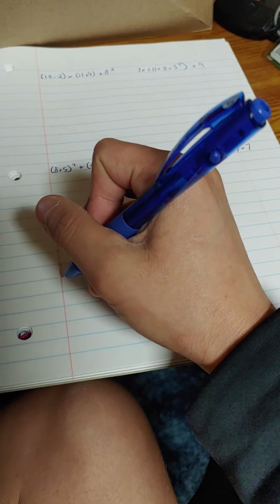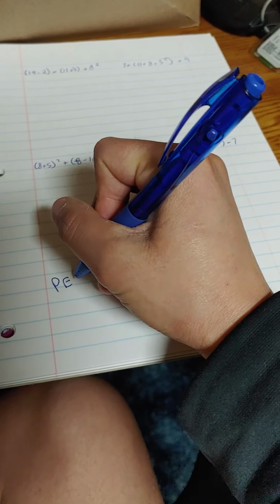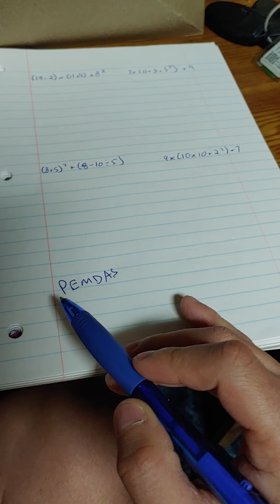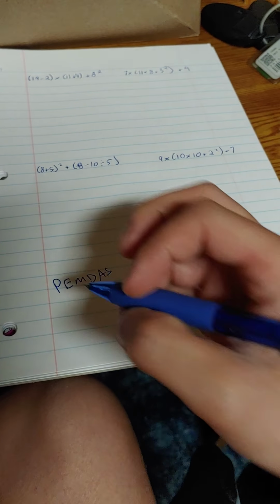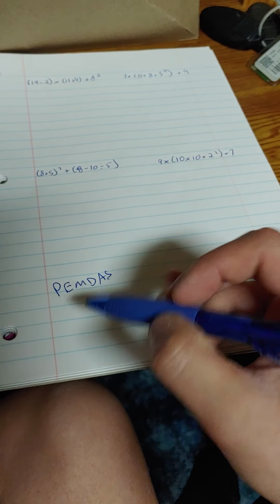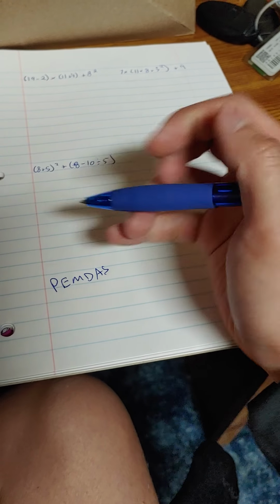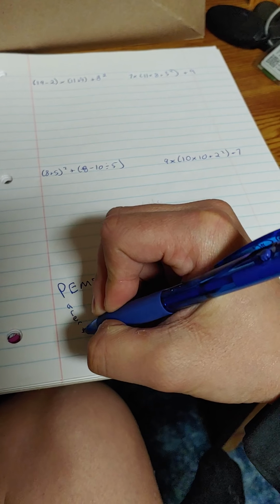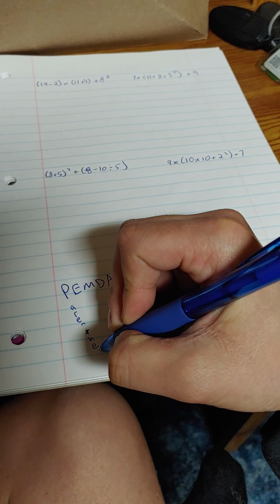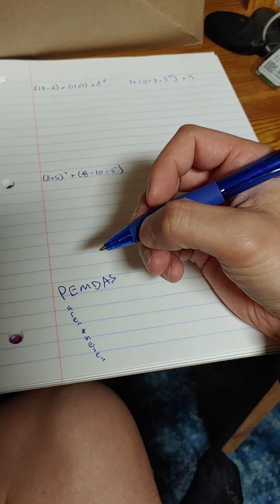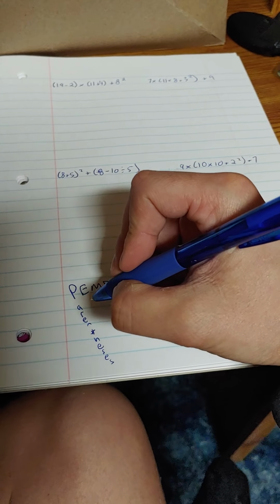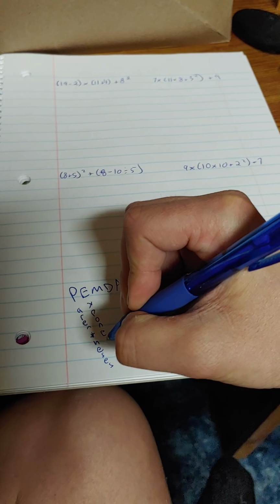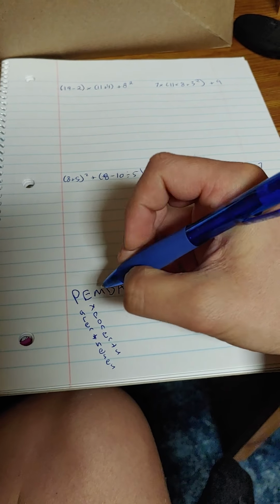Remember the phrase is PEMDAS. Some of you, again, may know it as "Please excuse my dear Aunt Sally." Basically, it's the order that you want to do these expressions in. So P stands for parentheses. Oh, sorry, I'm trying to write this. That's okay. E stands for exponents. I guess also roots as well.